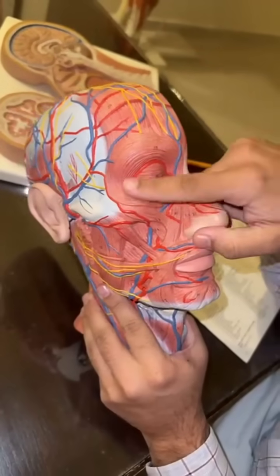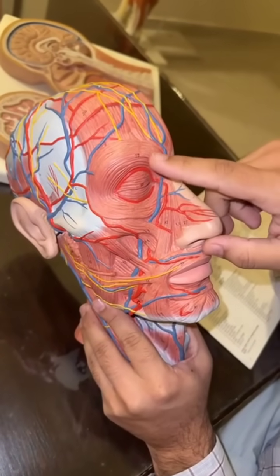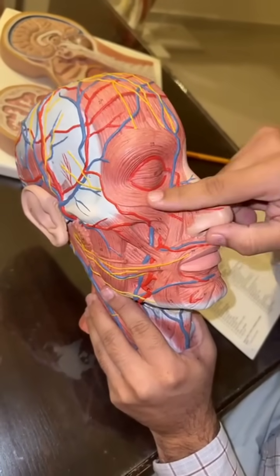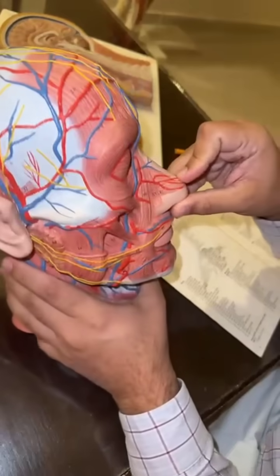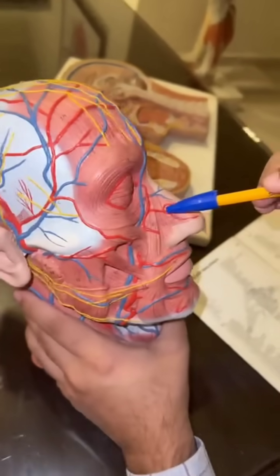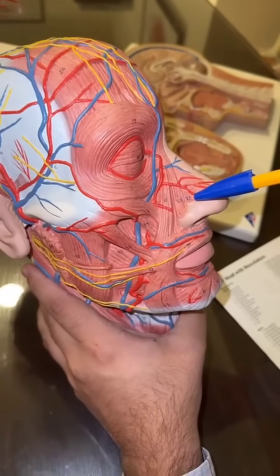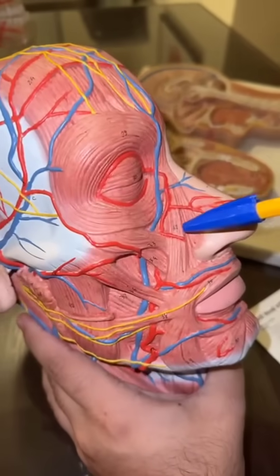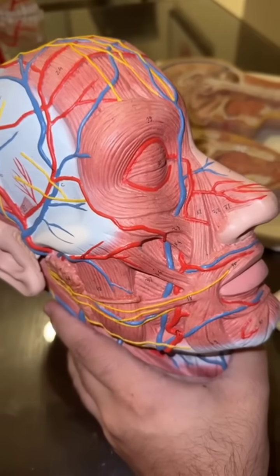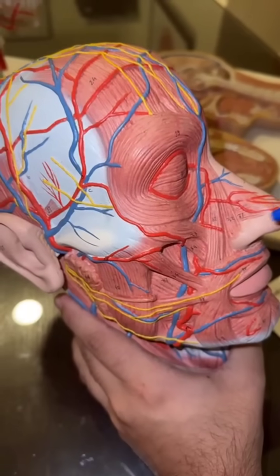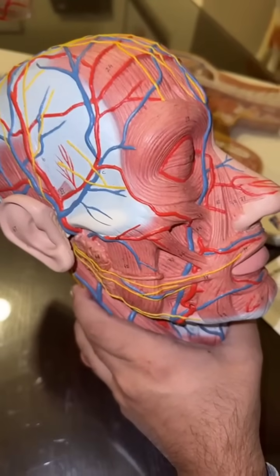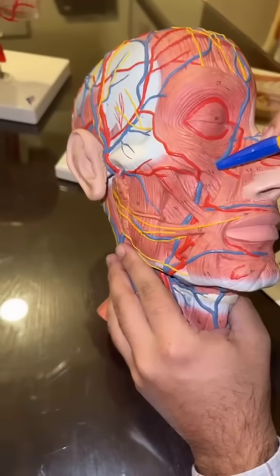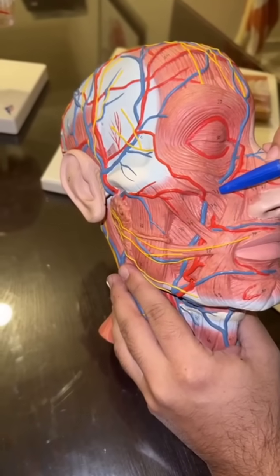This is the orbicularis oculi. This one is the orbital part, the outer one, and the inner one is the palpebral part. Now, this is the nasalis, and these two bellies are the levator labii superioris alaeque nasi. These two bellies are levator labii superioris alaeque nasi, and this is levator labii superioris.